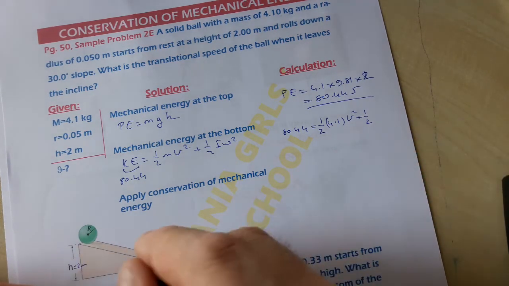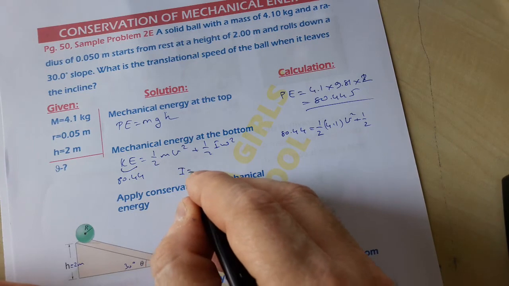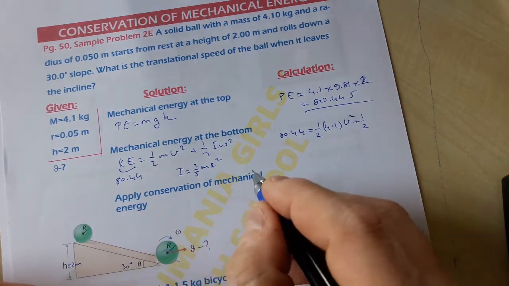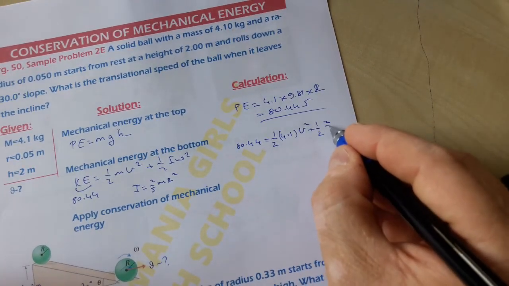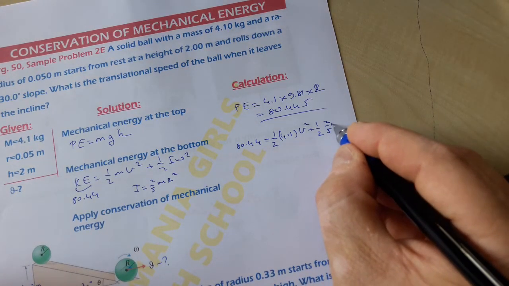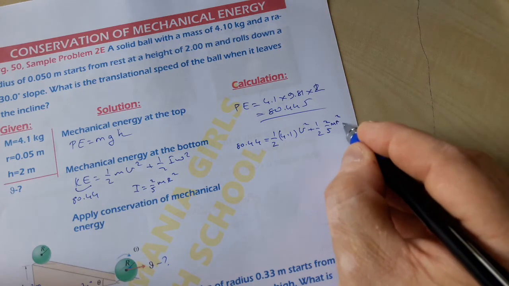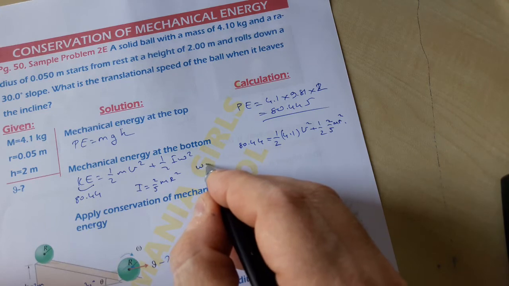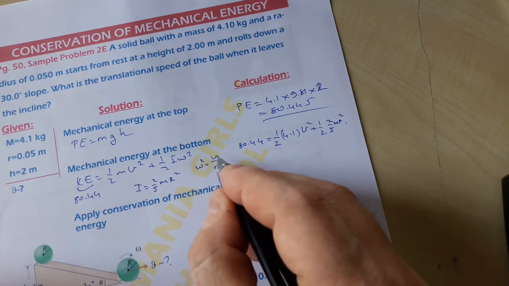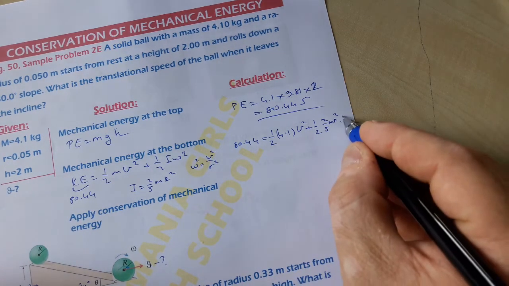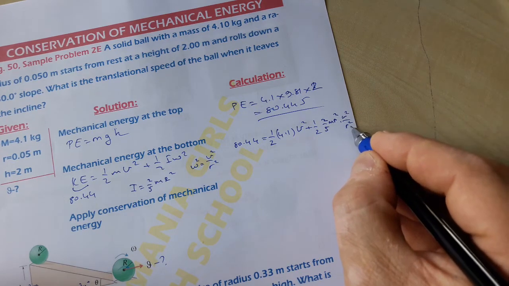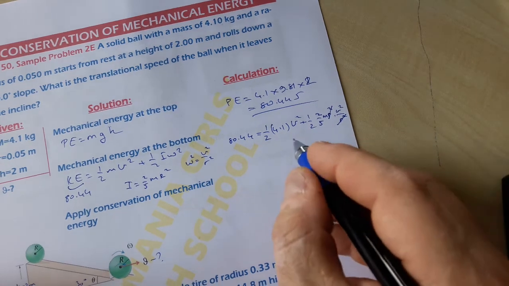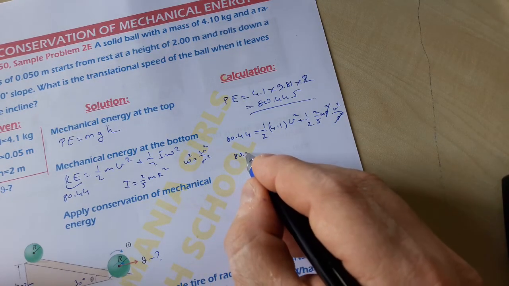Yes, I is needed. It's a sphere. I for a sphere is 2 over 5 m r squared. So I'm going to write here 2 over 5 m r squared times omega squared. Omega is equal to v over r, so omega squared is v squared over r squared. Why did I do that? Because they will simplify. I don't need to write r in this equation. So this equation becomes this way.